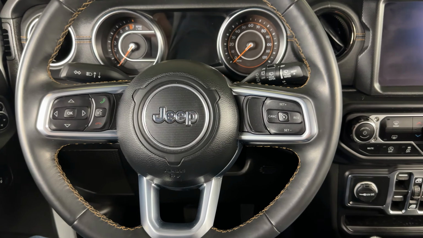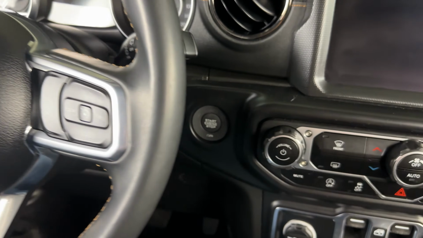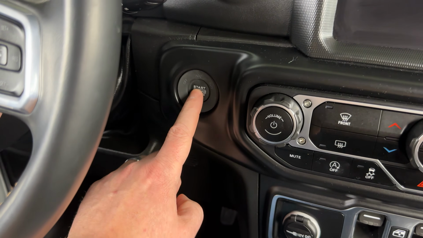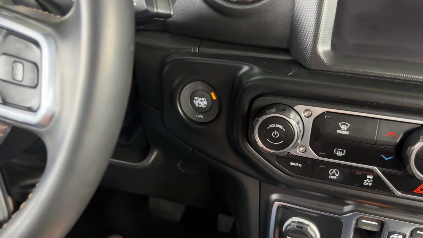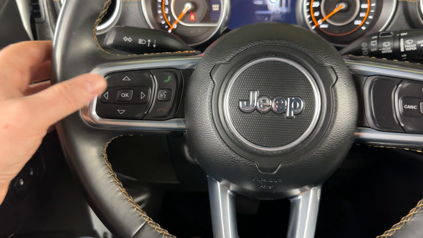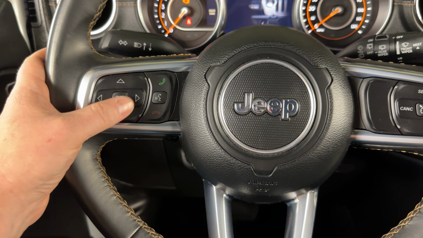The first thing I'm going to do is put the ignition to the run position. So without pressing the brake, I'm going to press the stop-start button 2 times. Now I'm going to come over here and I'm going to do all this using these buttons on the left-hand side of the steering wheel right here.